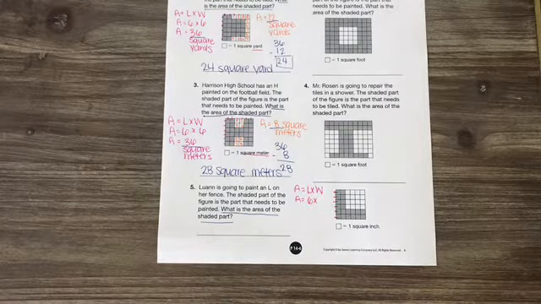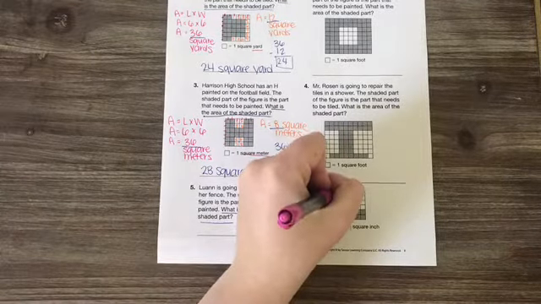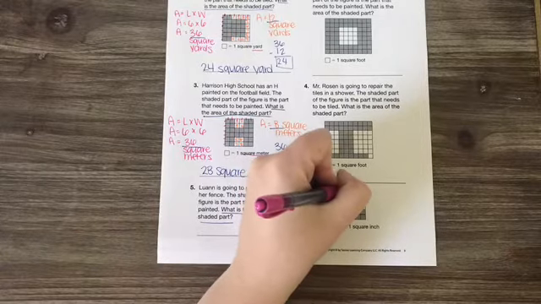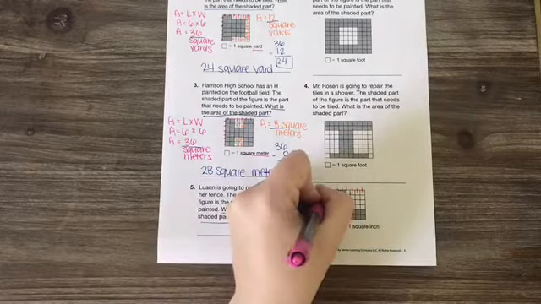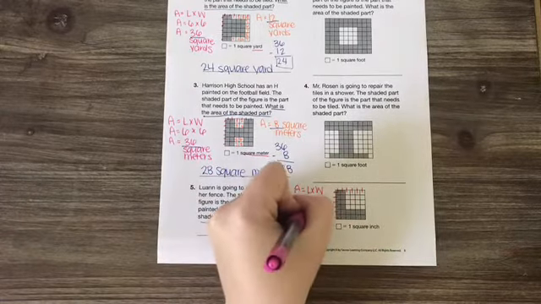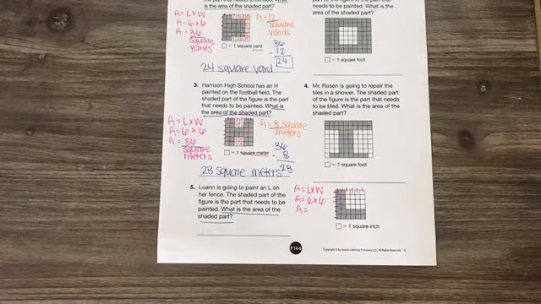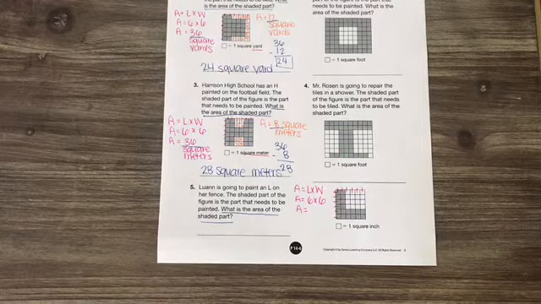Oh, nice. Okay, I'm going to check your work again. We have 1, 2, 3, 4, 5, and 6. Nice job. All right, so now to find the area of the whole figure, we need to multiply 6 times 6. What is 6 times 6?